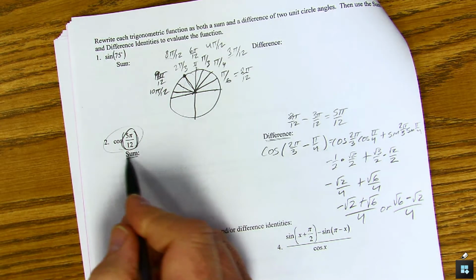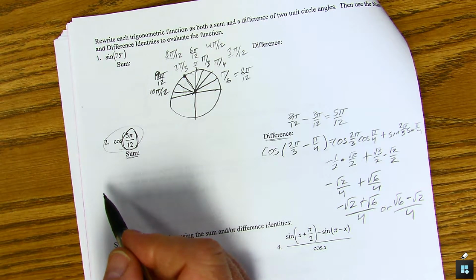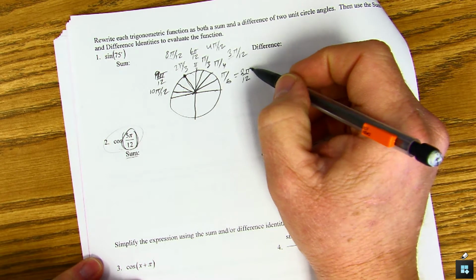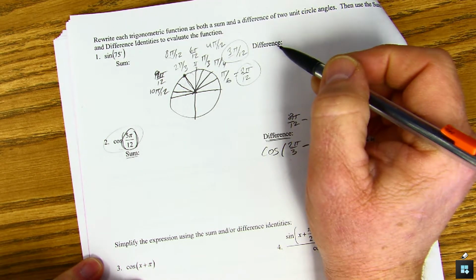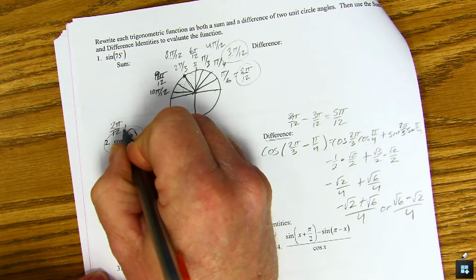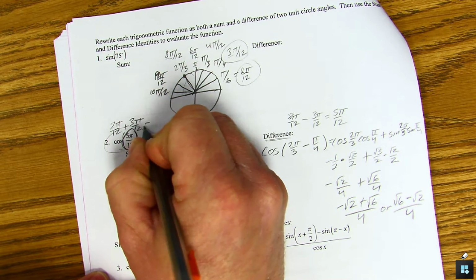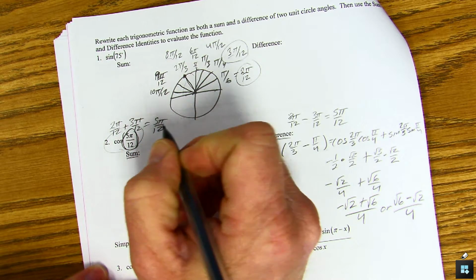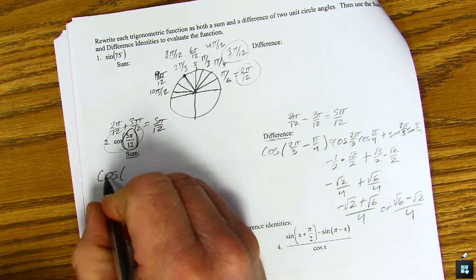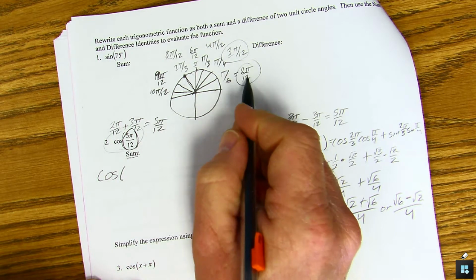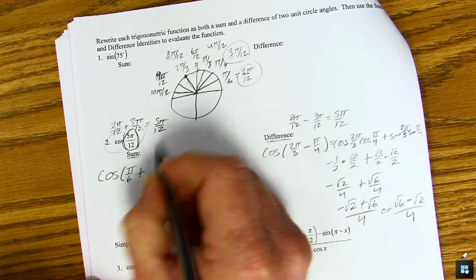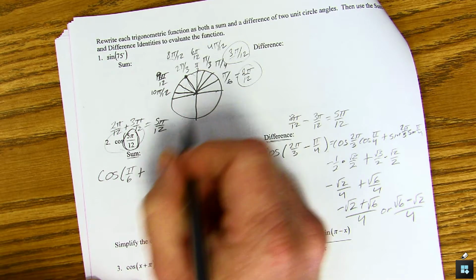Let's come up with a sum one that would work. If I'm finding two that add up to give me 5, well, I think it's 2 and 3, 2 pi and 3 pi. So 2 pi over 12 plus 3 pi over 12 definitely equals 5 pi over 12. So we could say that the cosine of 5 pi over 12 is the same thing as cosine of 2 pi over 12, which is pi over 6, plus cosine of 3 pi over 12, which is pi over 4.